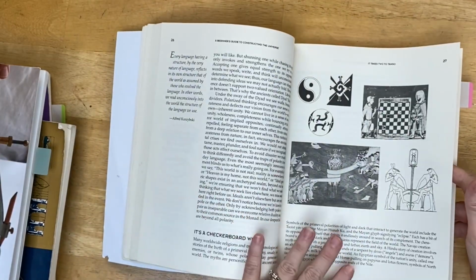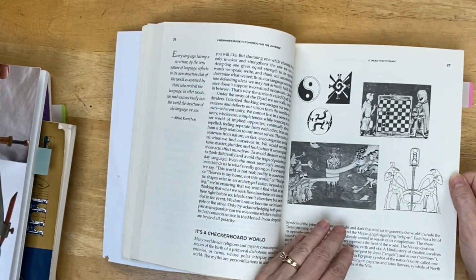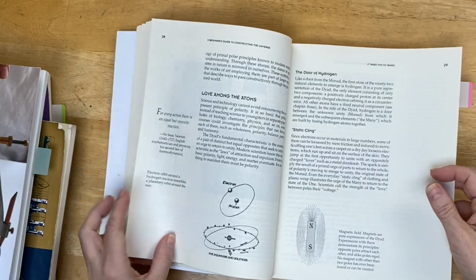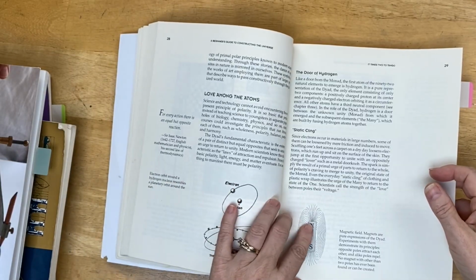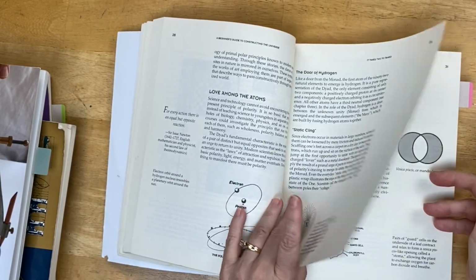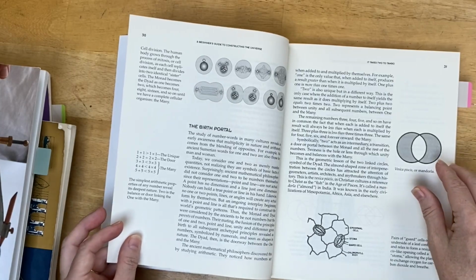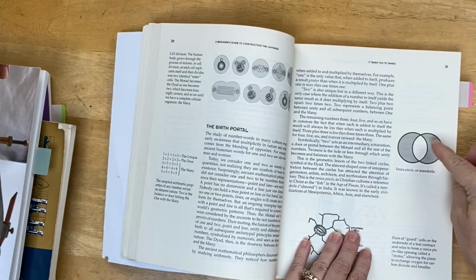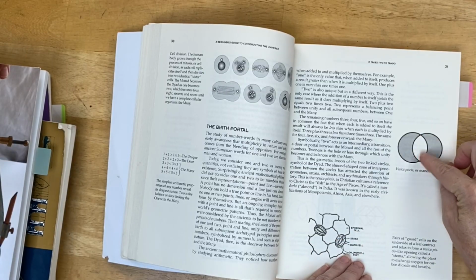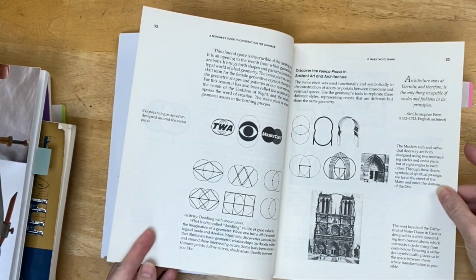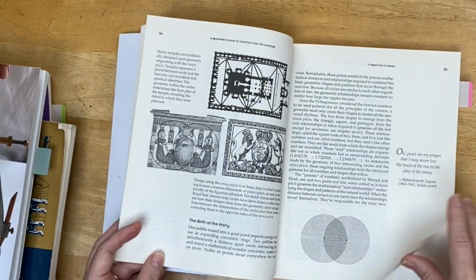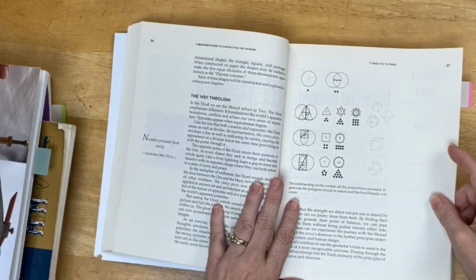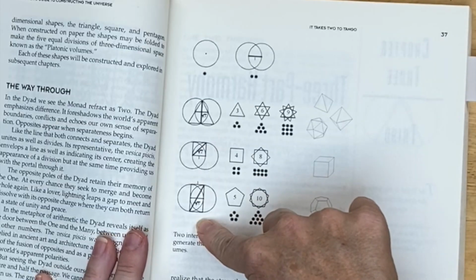It talks about polarity, yin and yang, day and night, dark and light, different electron charges, north and south in the poles, and also where we see these shapes in cell division, in stomata. This is this almond shape from two overlapping circles. We see it a lot in construction. It's really interesting. I love this relationship here.